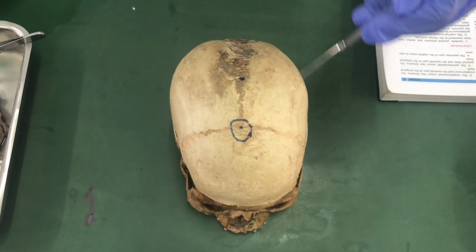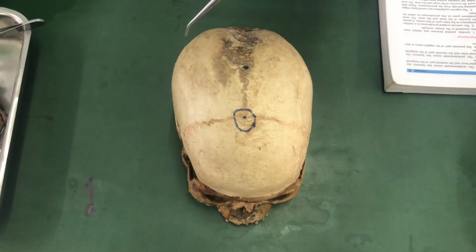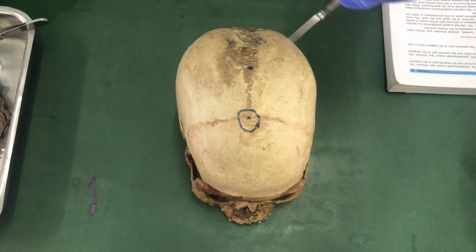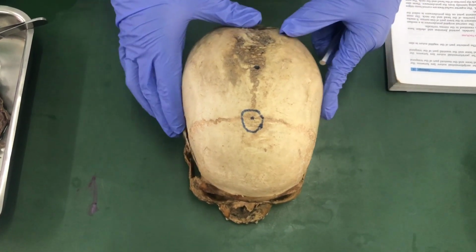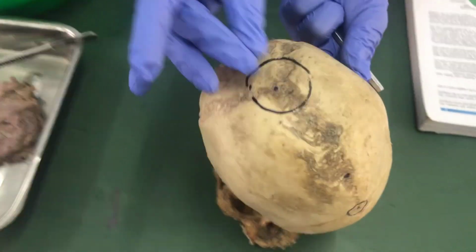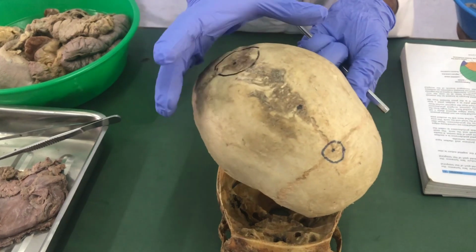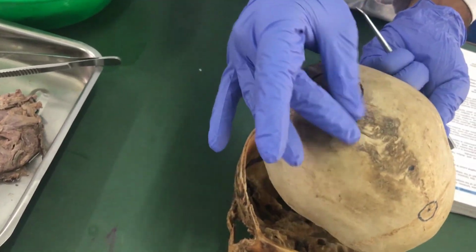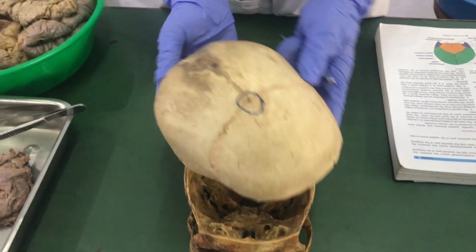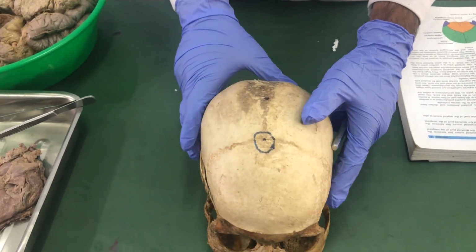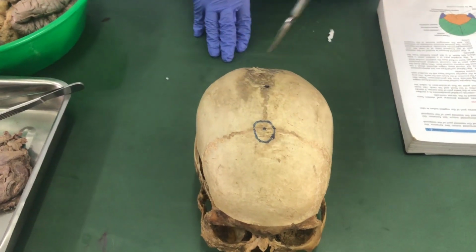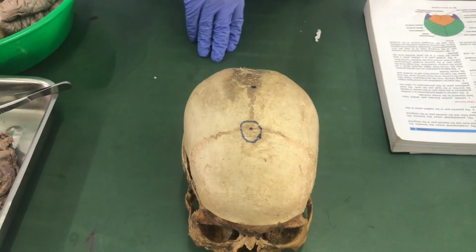When we view the Norma Verticalis from above, it is usually oval in shape. It is wider posteriorly than anteriorly. The shape is more nearly circular.